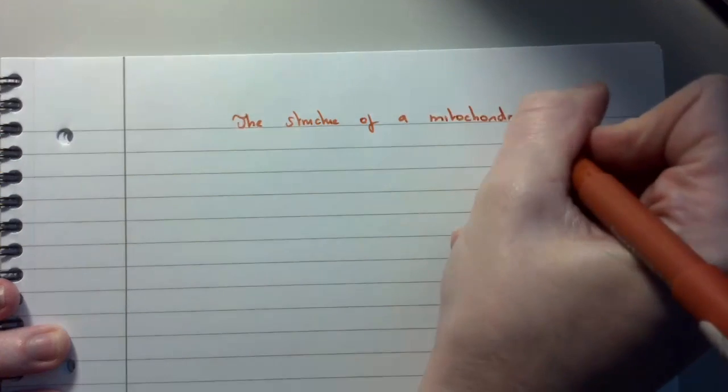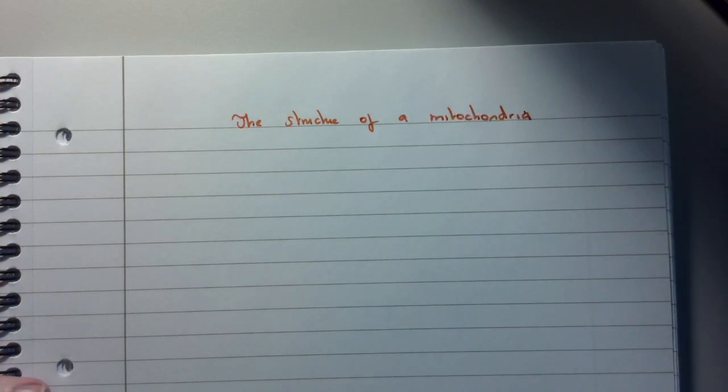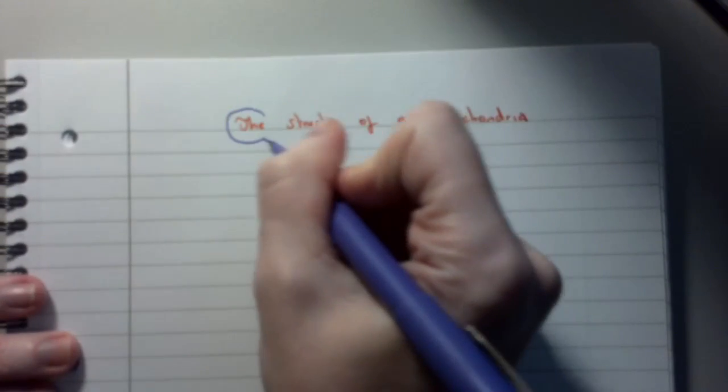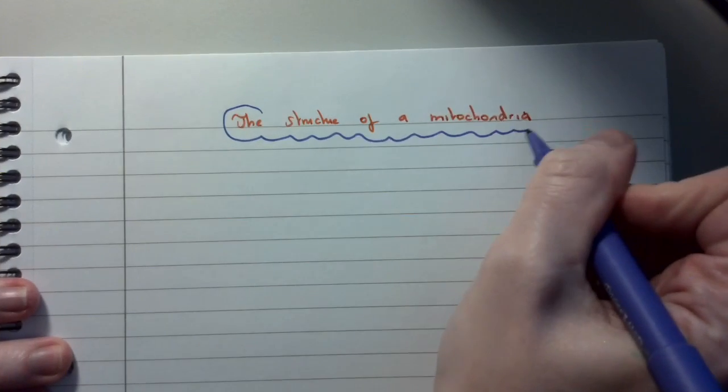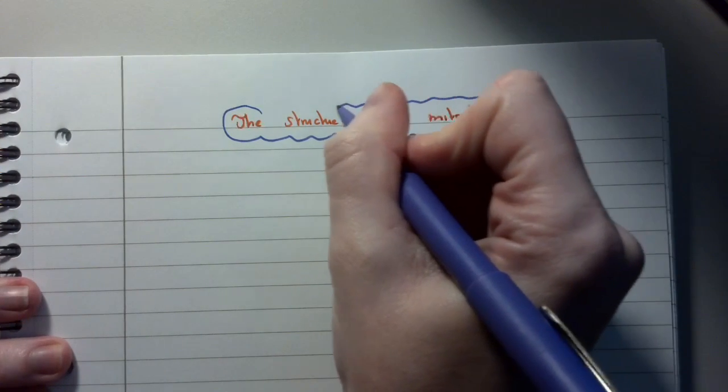And I've updated my notes so many times over the last few years because I keep seeing new things in mark schemes, and I always think, oh, is that true? I never knew that. So I always end up Googling it, and then when I've confirmed that it is a thing, I add it to my notes.